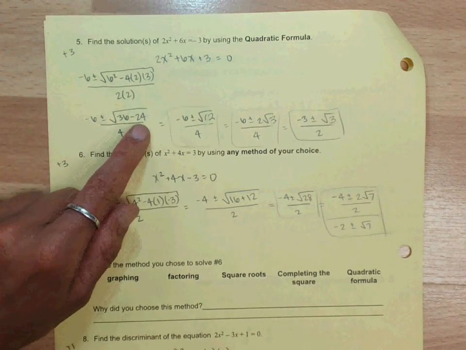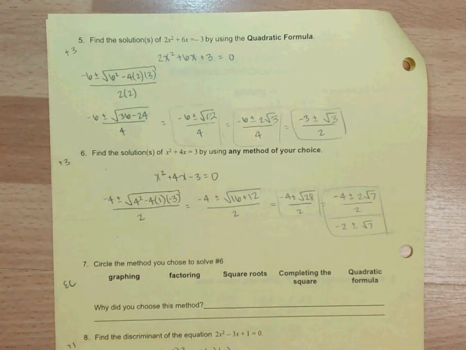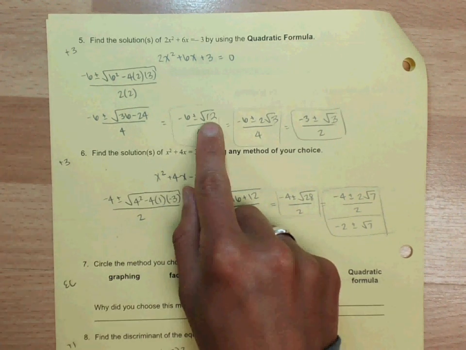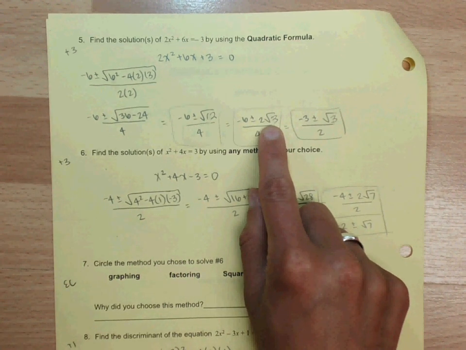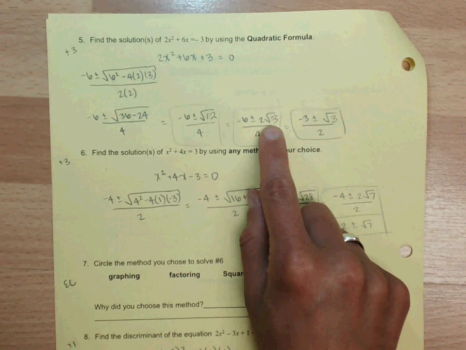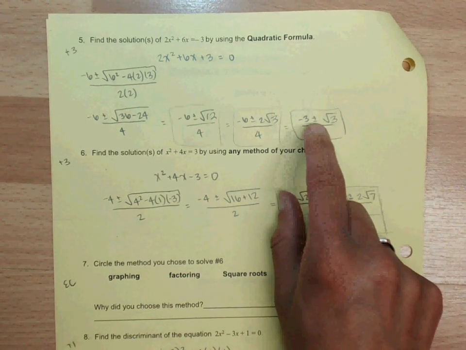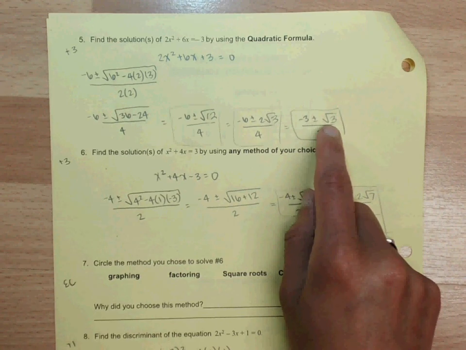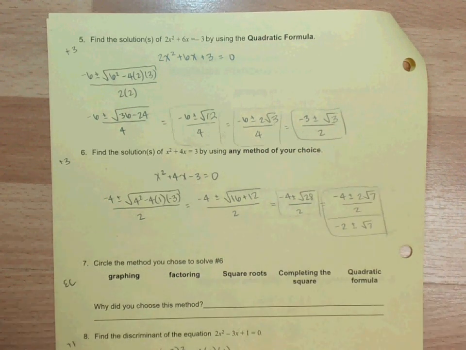When I subtract 36 minus 24, I get 12. And so I end up with -6 plus or minus the square root of 12 all over 4. You can simplify the square root of 12 to 2 times the square root of 3, and you can actually simplify that further by dividing each of these things by 2. So it ends up being -3 plus or minus the square root of 3 all over 2. Now I accepted any of these 3 answers.